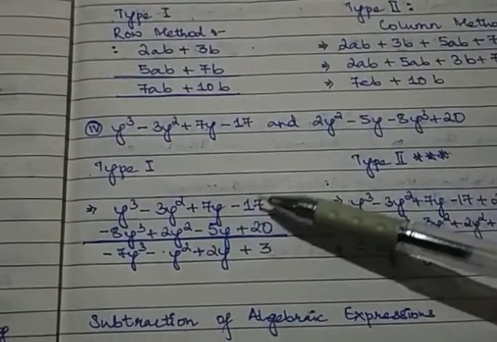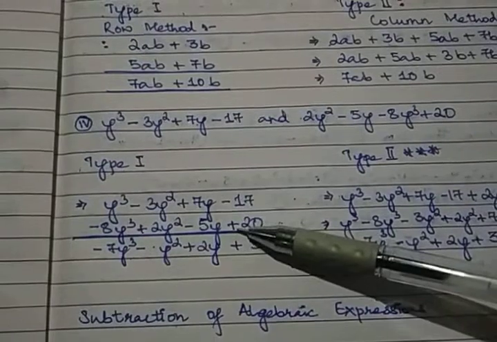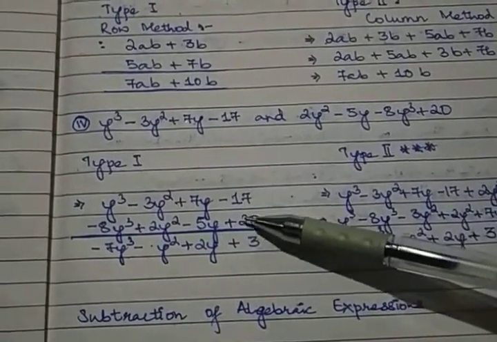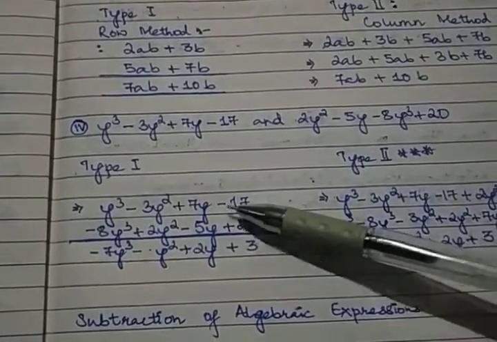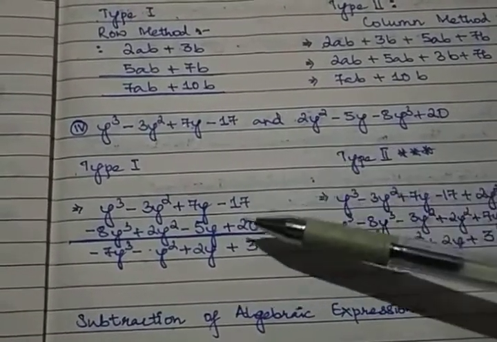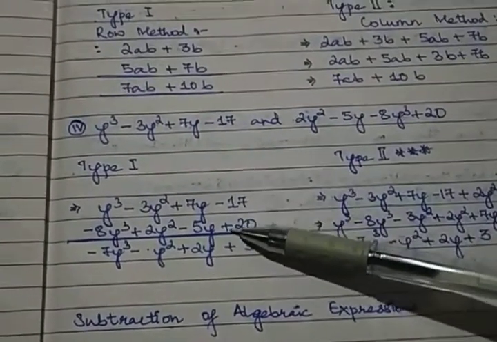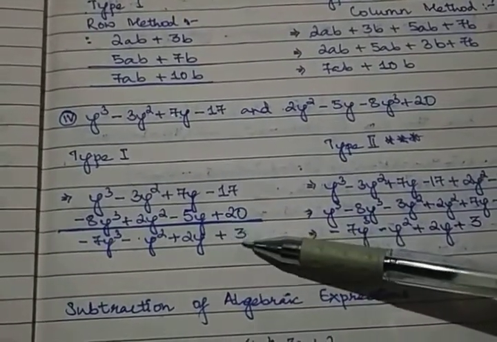Then after that, what I have done here is, look here, 17 with a minus sign, 20 with a plus sign. So we know that opposites are subtracted and the sign of the greater number follows, isn't it? So the greater number here is 20, plus and minus gives minus, opposite signs are subtracted, so we need to subtract it. So 20 minus 17 is 3. We know that the greater number is with a positive sign, so it's plus 3 here.